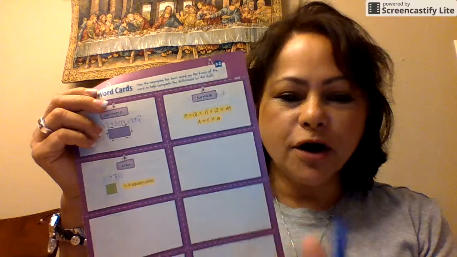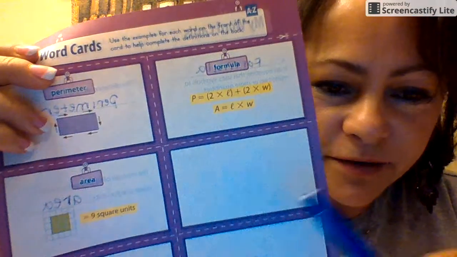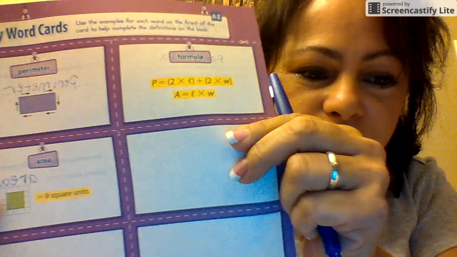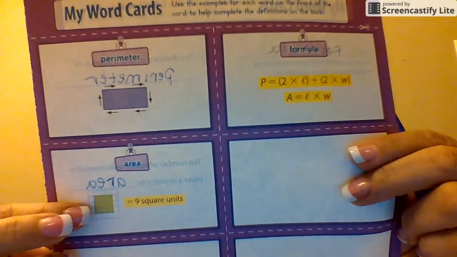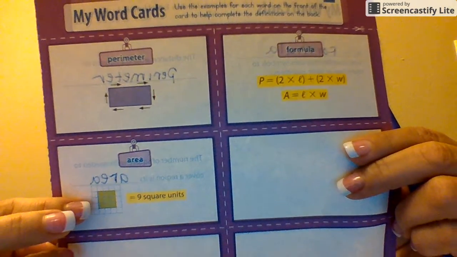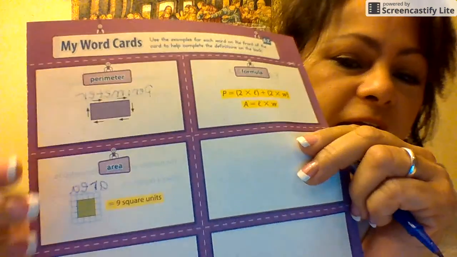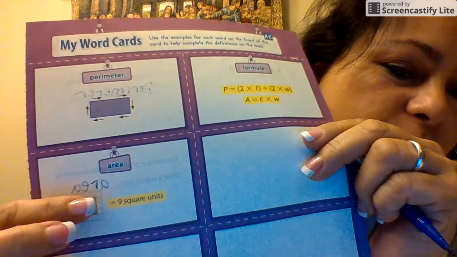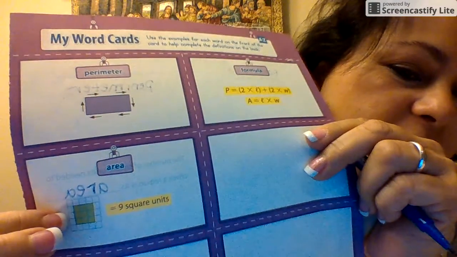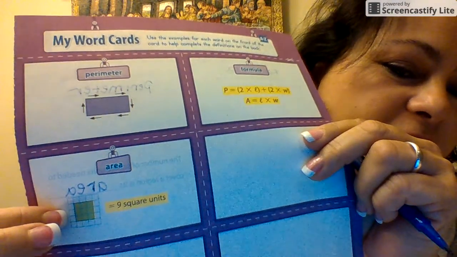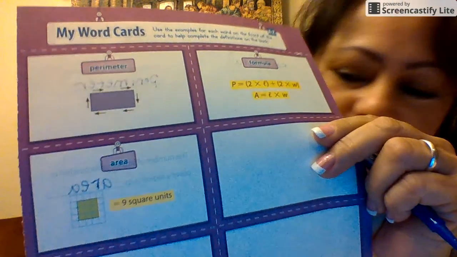And the number of the squares right here, let's see if you can see it. It says the number of square units needed to cover a region, it's an area. So right here, if you count it on your paper, there are 9 of them. So 9 square units.